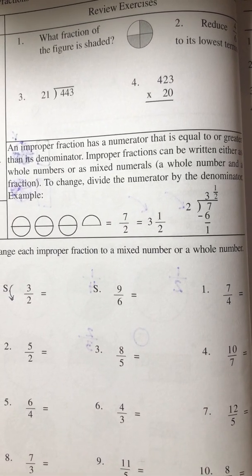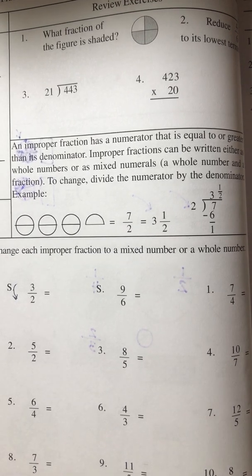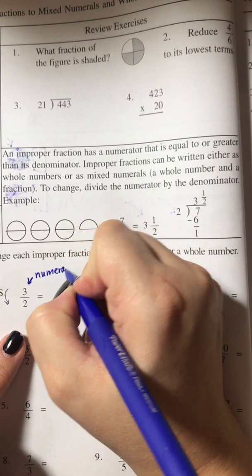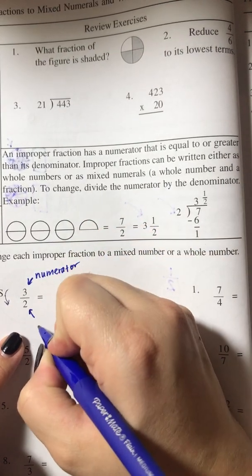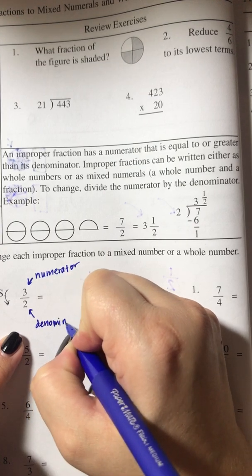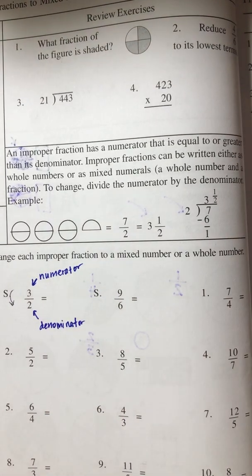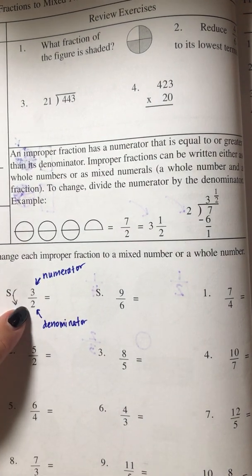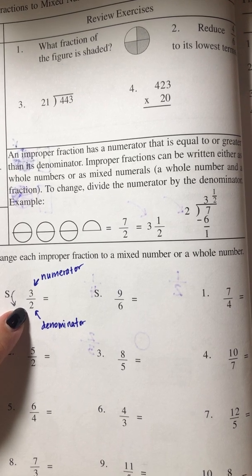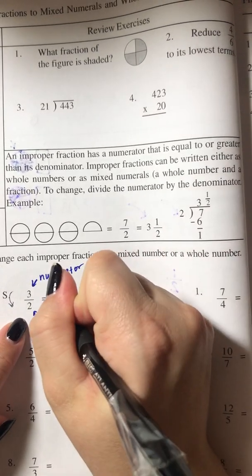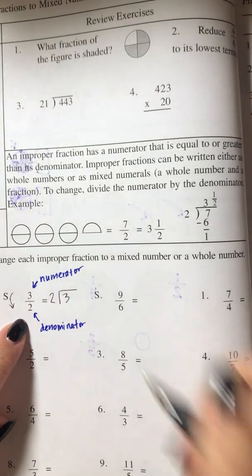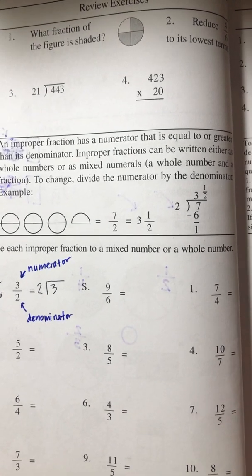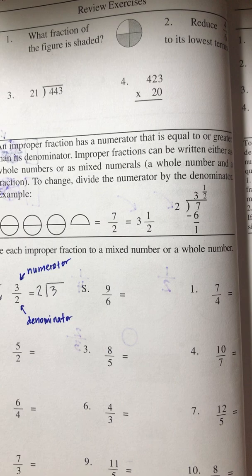So it's important to just remember the top number's numerator. I'm going to just put a little note here. Bottom number, denominator. So we are dividing the numerator by the denominator. And it's as simple as doing this. Bottom number, top number. Divide. So you are going to end up with very simple division problems for all of these.